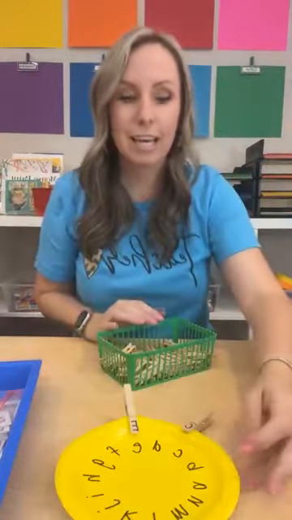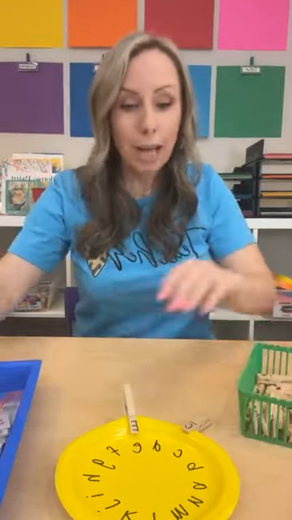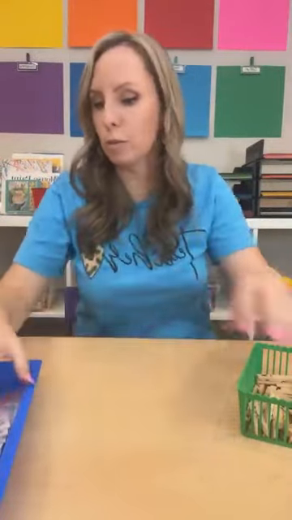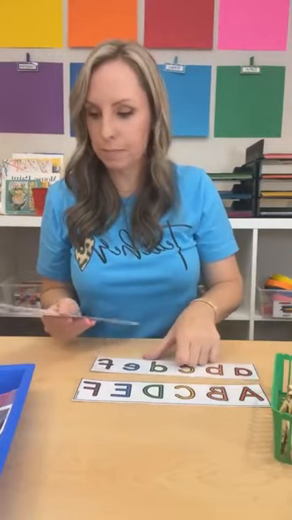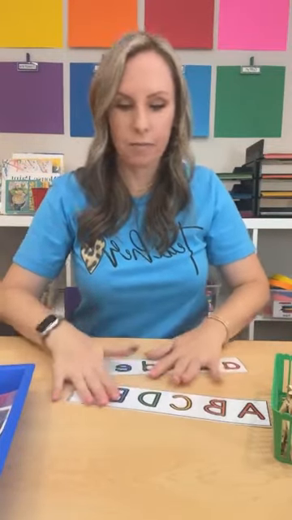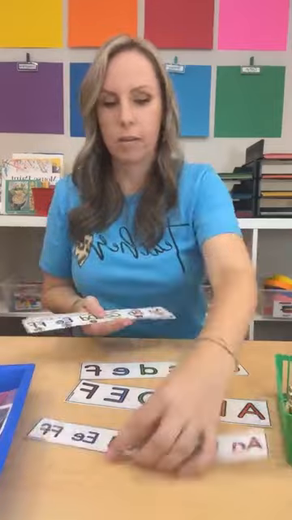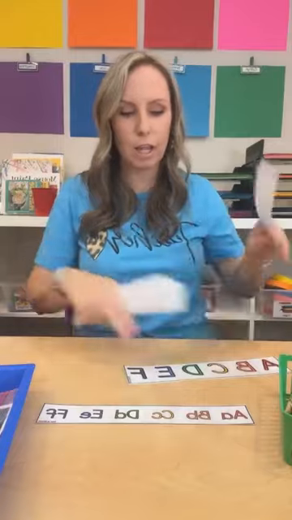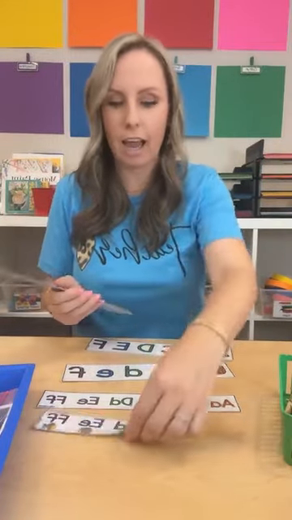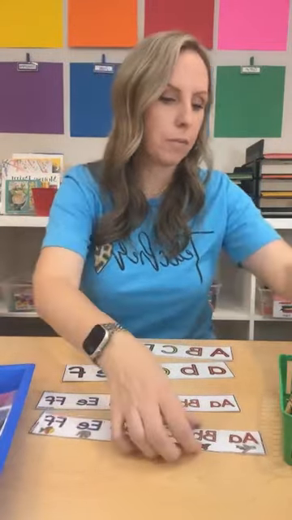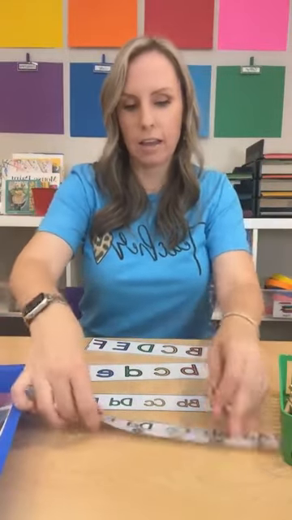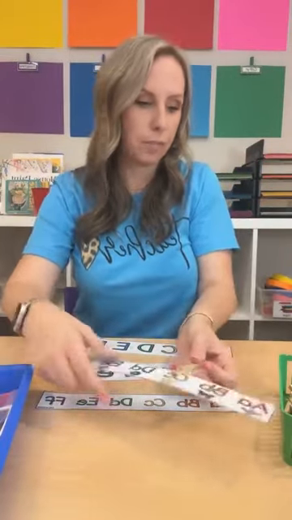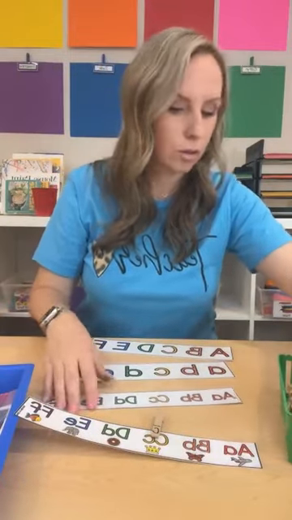They can make sunshines. Now, you don't have to use them with plates. You can use them with printables. This is a freebie in my store. They are just letters, strips. Okay. And I also have uppercase, I have lowercase, I have uppercase, lowercase, and I have sounds as well. And then they can clip and match the letters.